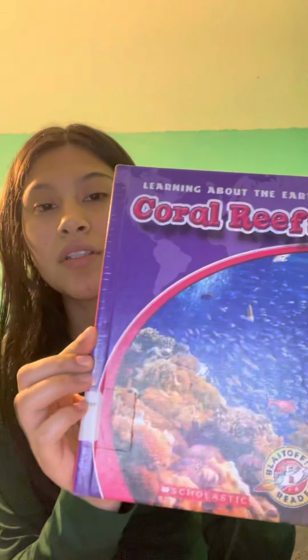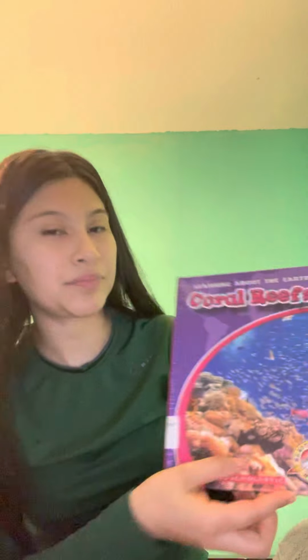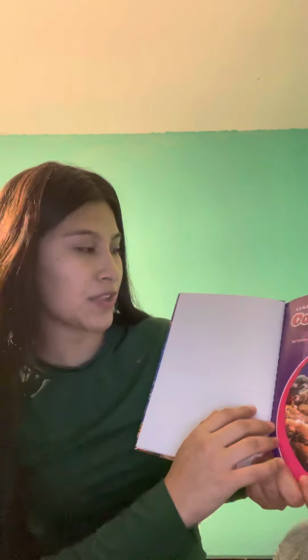I will be showing them the book, and I'll read the title, which is Coral Reefs. The name of the book is Coral Reefs. As you can see, here's a map. Here's corals, fishes. Okay, I will proceed. So we'll be learning about the Earth, Coral Reefs by Colin Sexton. I'll be showing them.